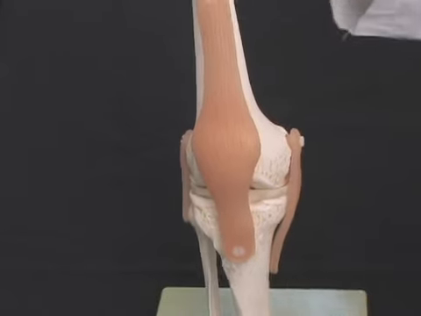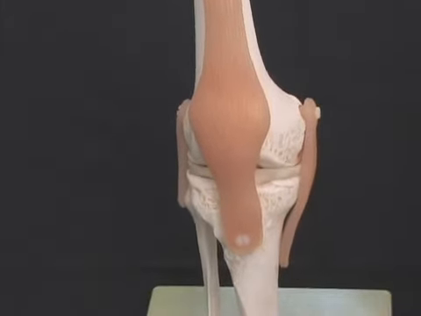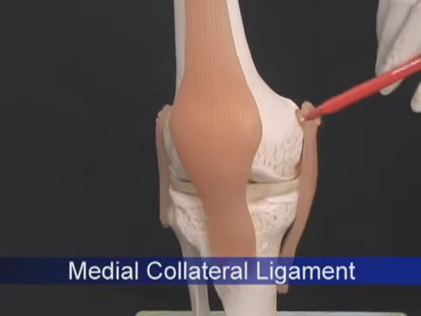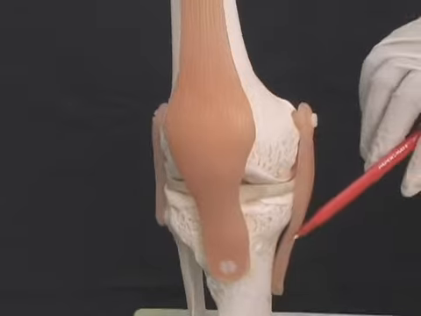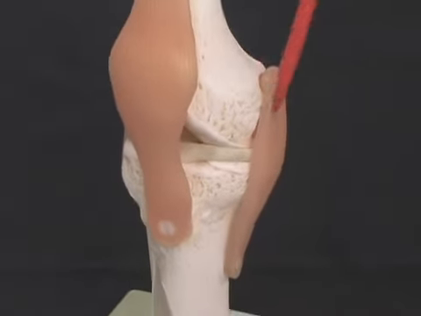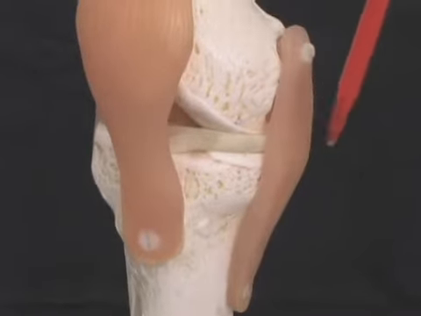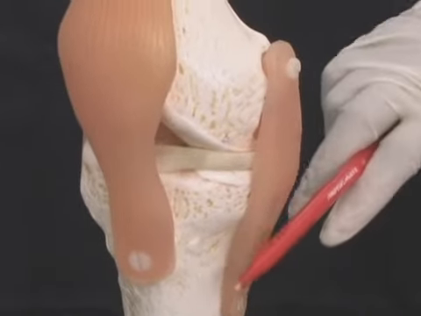The knee joint is stabilized by a number of ligaments. This is the medial collateral ligament. It strengthens the medial aspect of the knee joint. Note its attachment to the medial meniscus. It also forms part of the capsule and strengthens the capsule medially.